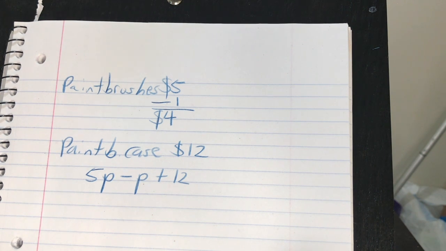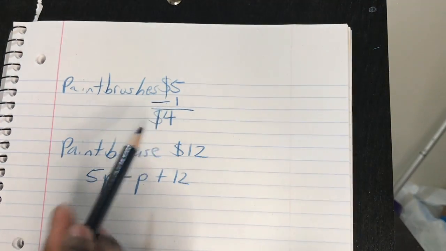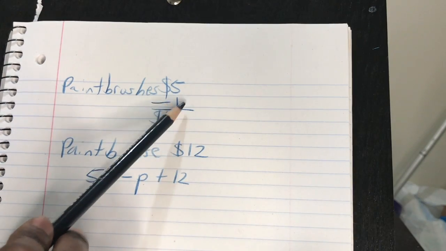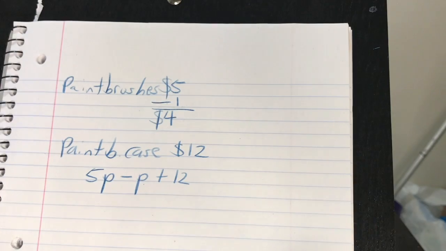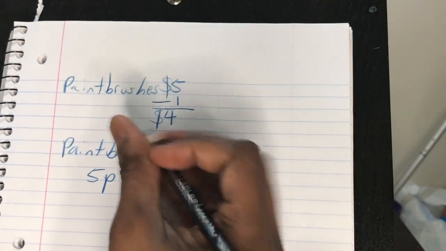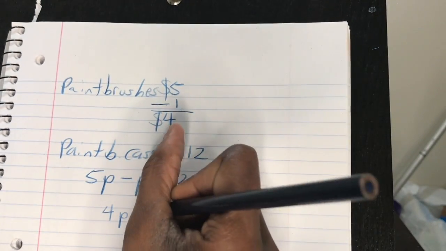You could just do 4P because we already established that 5 minus 1, which was the dollar that it's off of the $5, is $4. So it would be 4p plus 12.